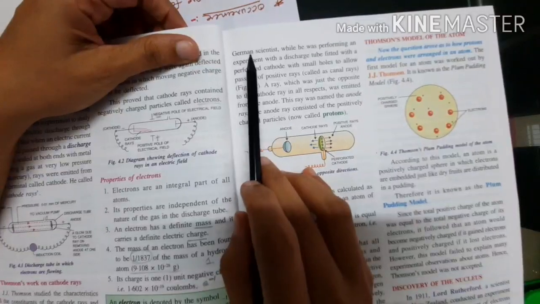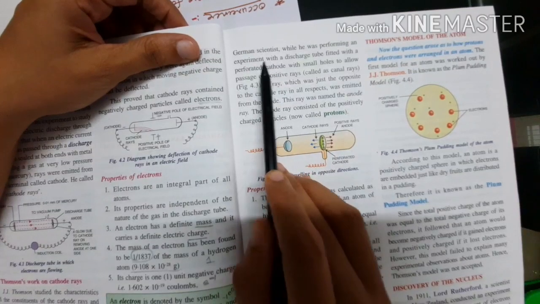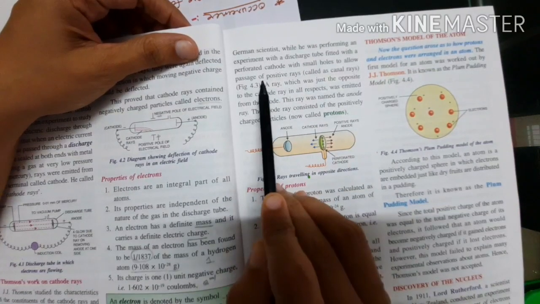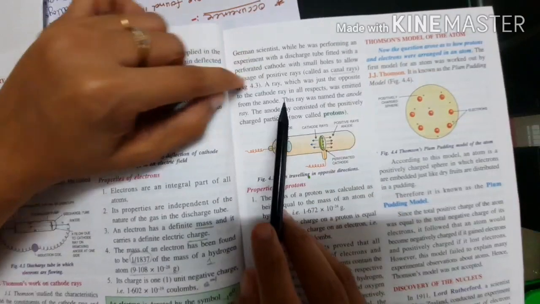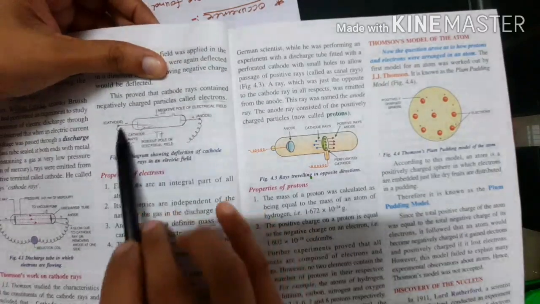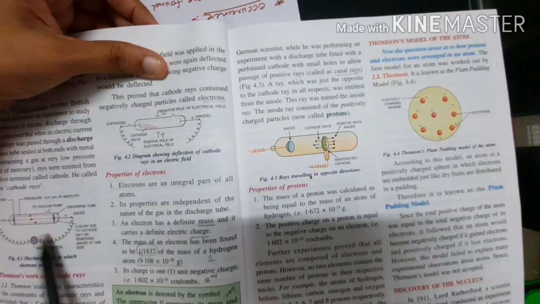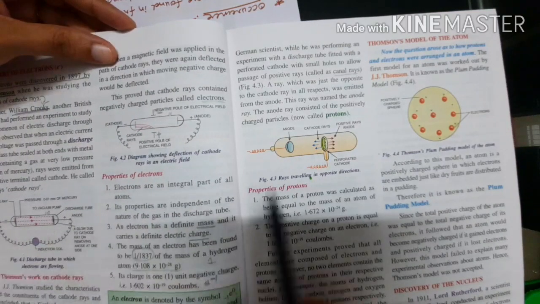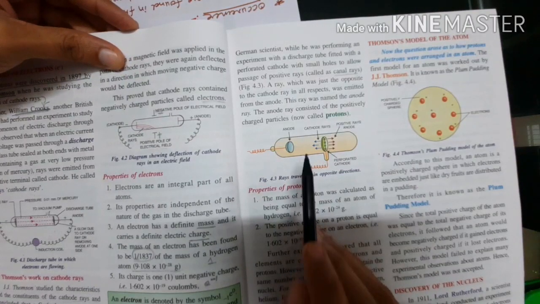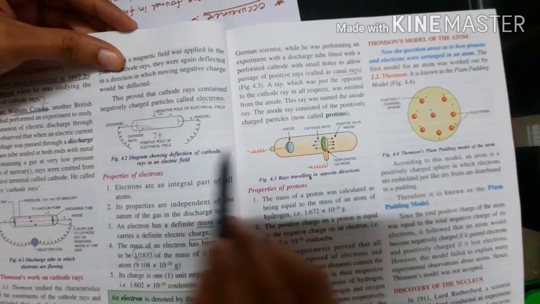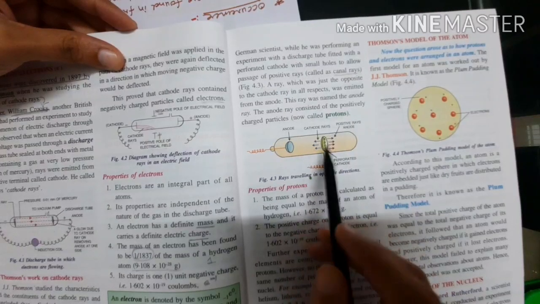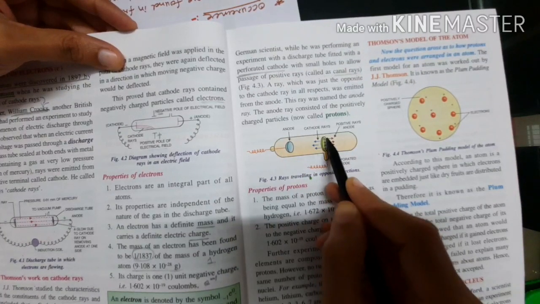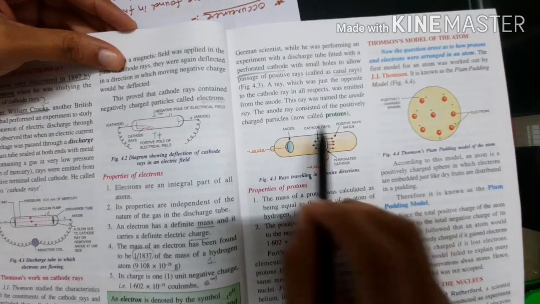So here a German scientist, while performing an experiment with a discharge tube, fitted a perforated cathode with a small hole to allow passage of positive rays called canal rays. Now what is the meaning of that? Through the diagram we have done, we can say what the discharge tube is. He used this discharge tube, but instead of putting the cathode here and the anode there, he changed the place of the cathode and anode, and he used a perforated cathode. What is the meaning of perforated cathode? The cathode which is made from a particular metal has holes, which means perforated cathode.